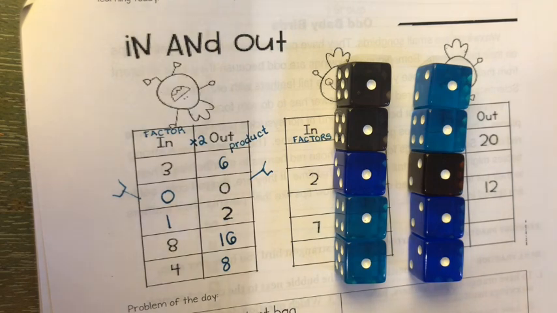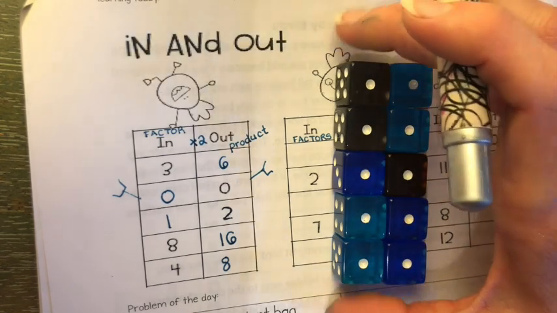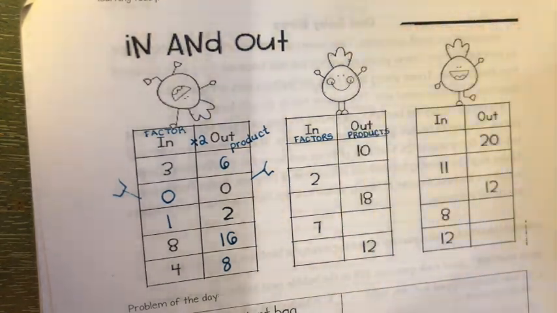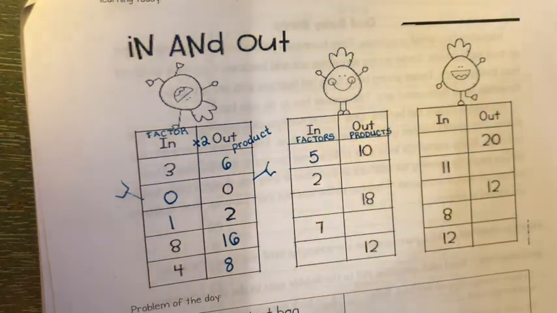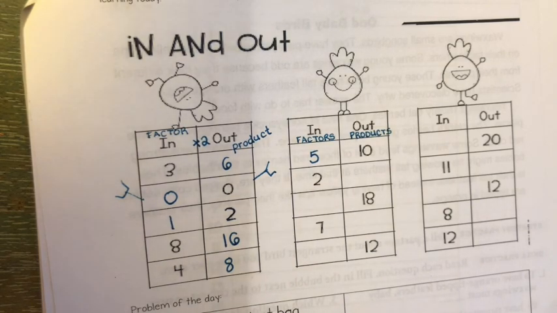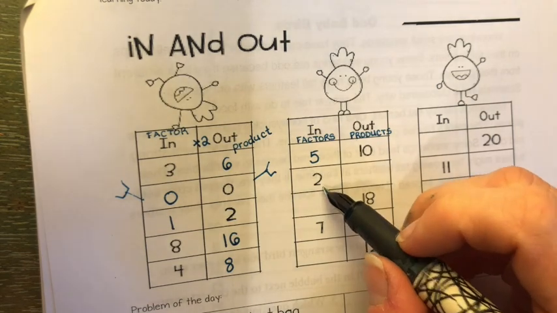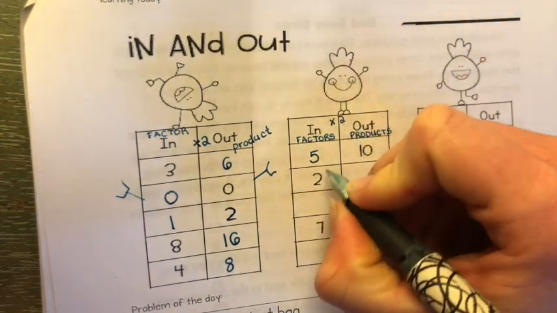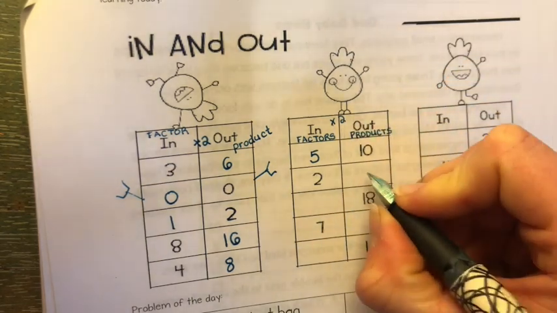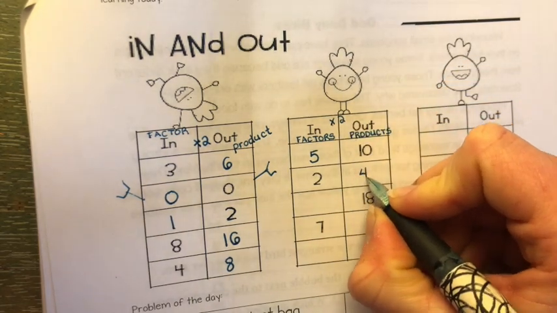So I'm going to break this into 2 equal groups. And how many are in each group? 1, 2, 3, 4, 5. Okay, so if 10 is your product for times 2, your factor in was 5. All right, I hope that makes sense. I'm going to be posting more about factors and products and practicing this more as we go along. All right, 2. Now, 2 times 2 times 2. 2 groups of 2 is 2 plus 2, 4.